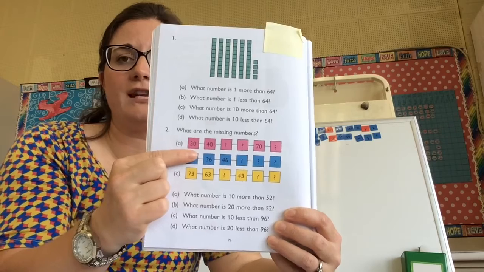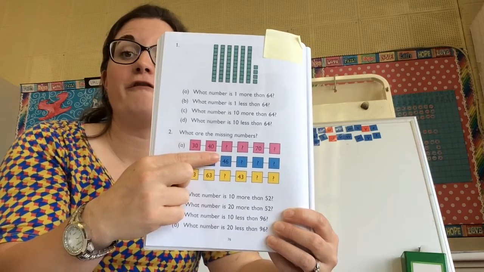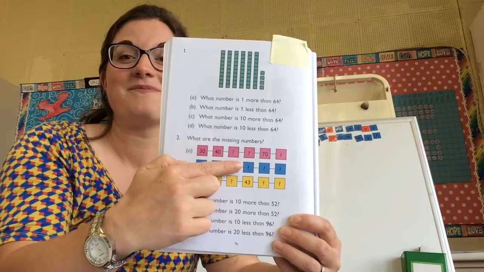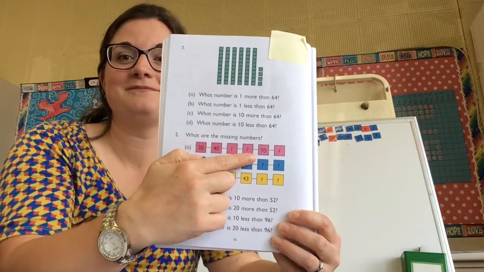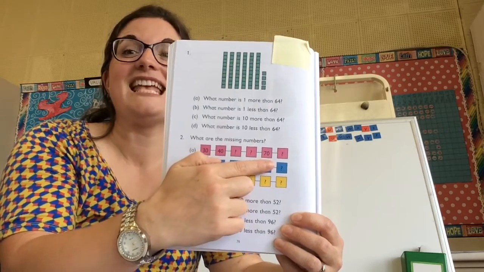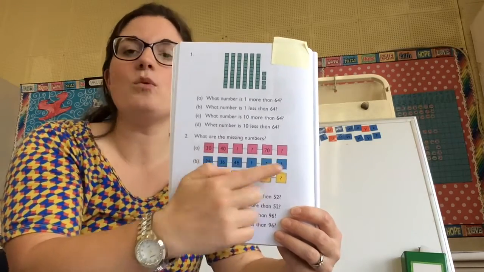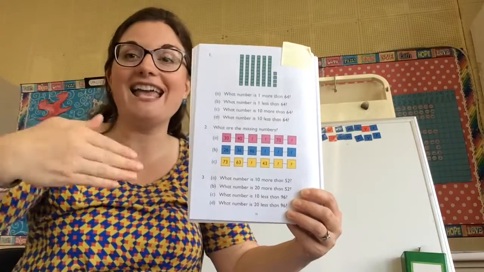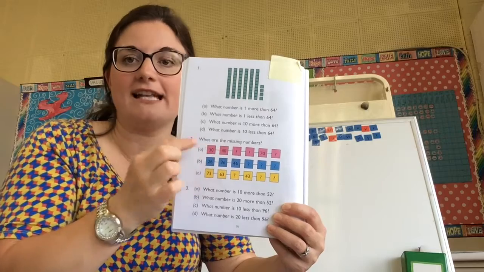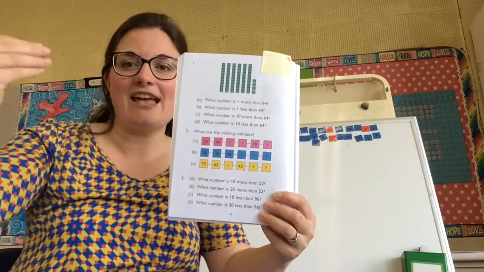So let's say the first number together. 30, 40. What do you think comes next? Say it out loud. 50. 60, 70, and the last one, 80. So we were going up by 10 each time, right? We started with 3 tens, then we have 4 tens. So 30, 40, 50, 60, 70, 80.